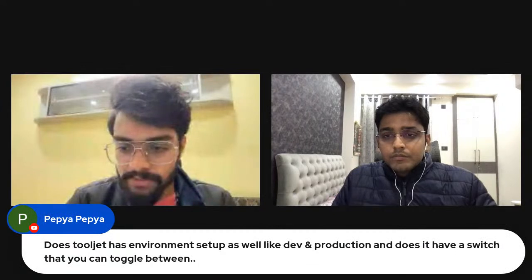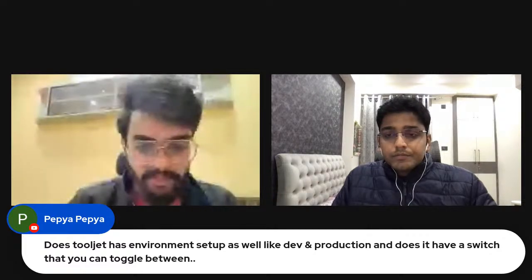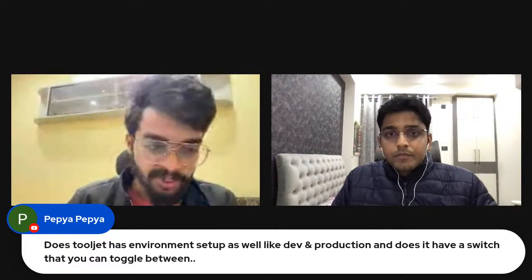All right. So there is one more question. Shivam, it's to you again, if you're able to read it. Does ToolJet have environment setup as well, like dev and production, and does it have a switch that you can toggle between?